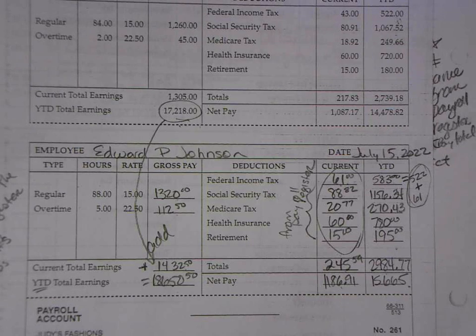Minus the total deductions, right? Or just copy it from the payroll register, because you've already calculated it, right? On Edward's row, the last number on Edward's row is 1186. Okay. No, that's okay. It's a lot of numbers up there. Year-to-date net pay?